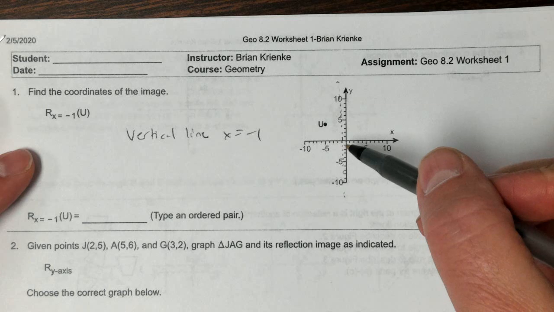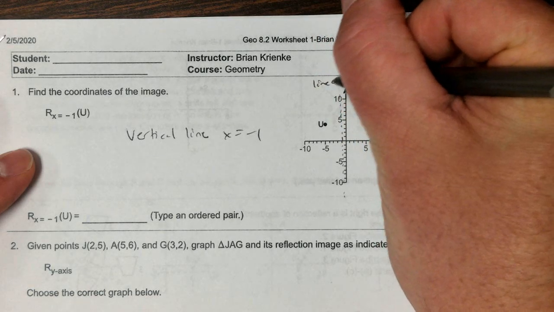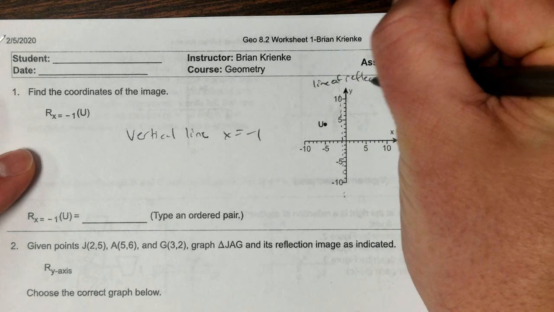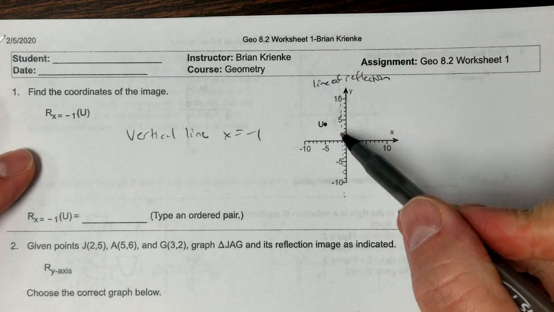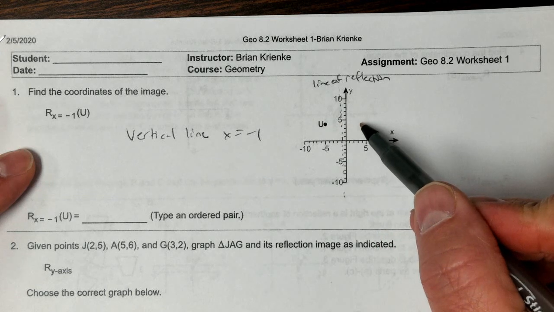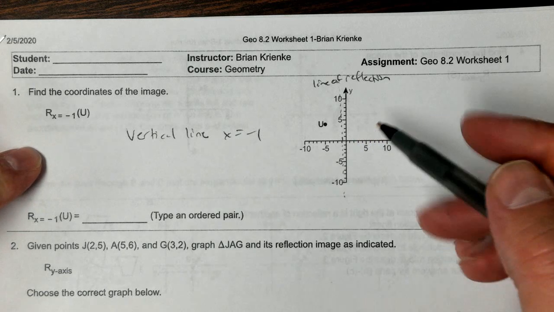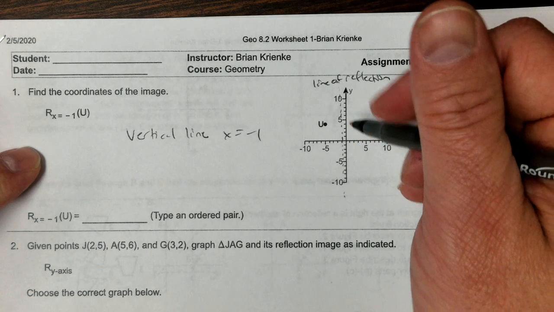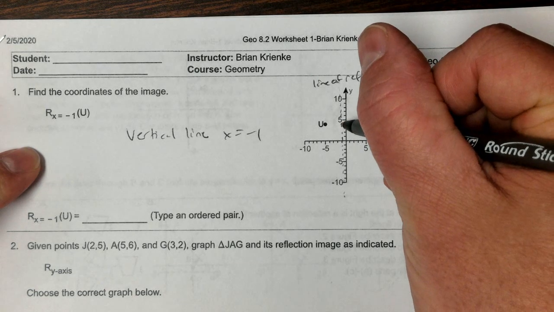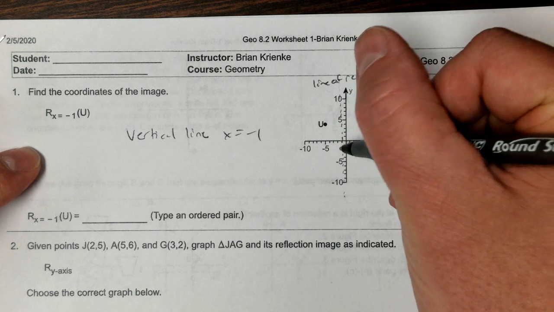And then from that, which is your line of reflection, you can either count over from the line of reflection and then count this way also for it to be equal. Or you could do it another way with the perpendicular bisector. But I think the easiest way is to just count over.